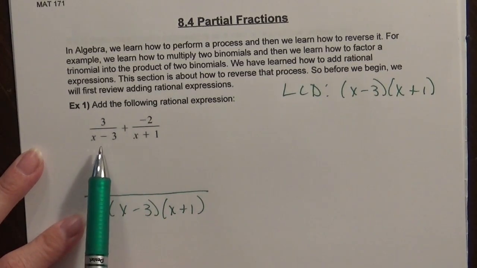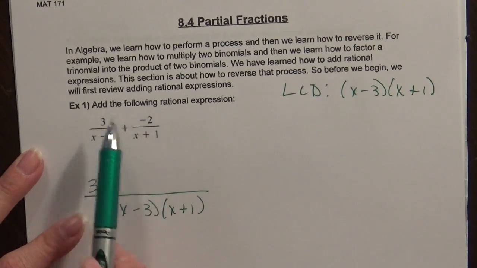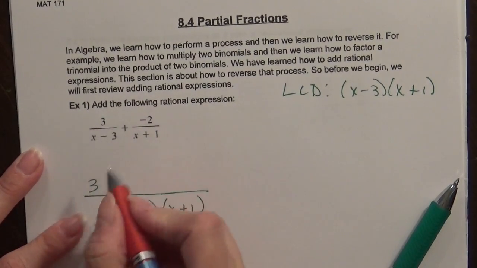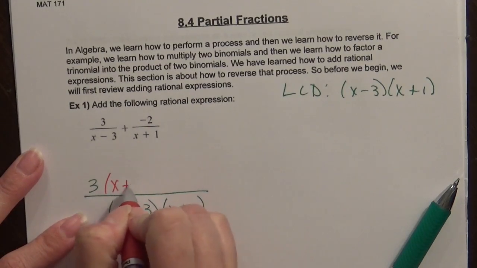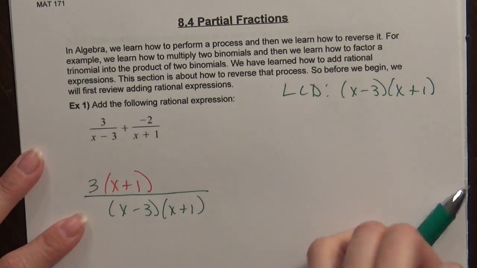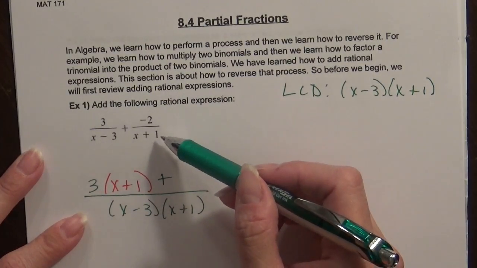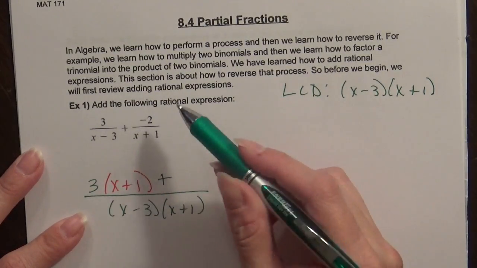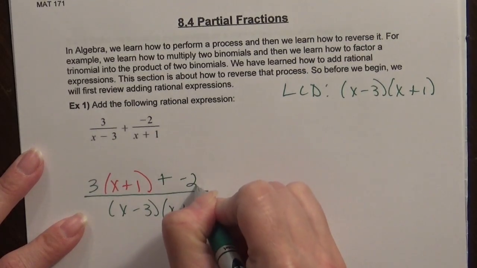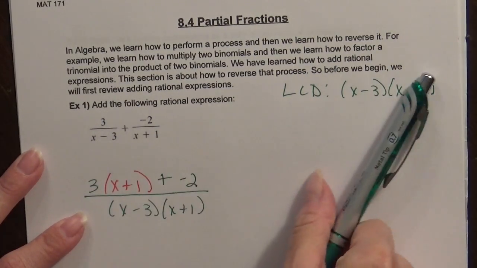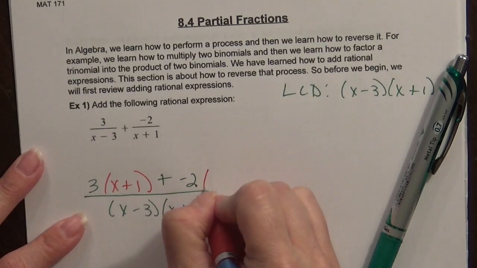And because that denominator is missing the x plus 1 factor, I need to include it in the top. So I would multiply the 3 by the x plus 1, the missing factor. On the second fraction, my denominator is missing x minus 3, so I'm going to bring down my negative 2, and I'm going to multiply negative 2 by the missing factor x minus 3.